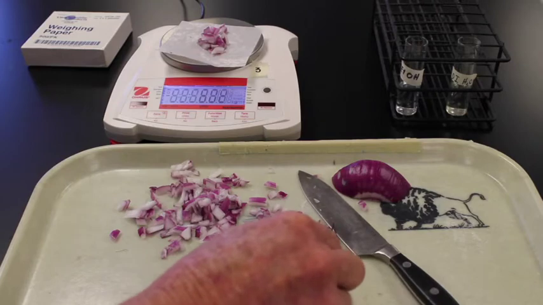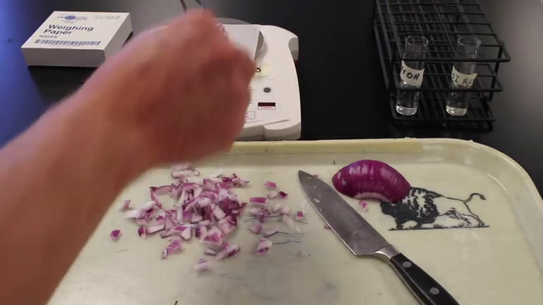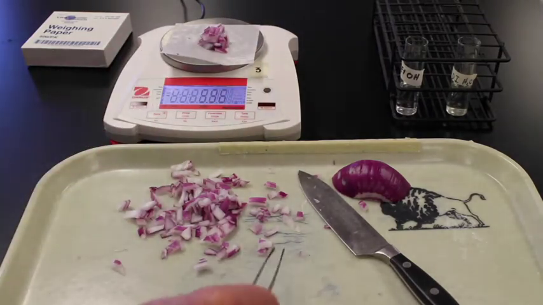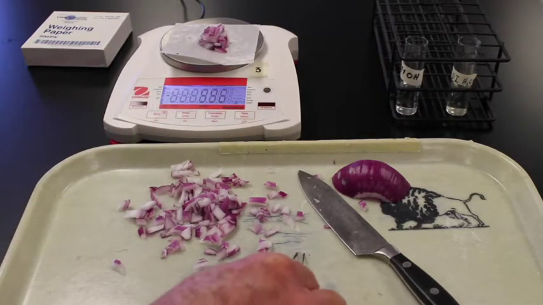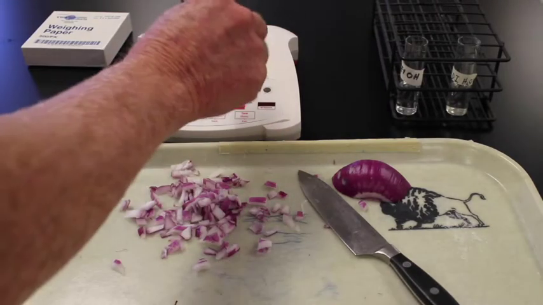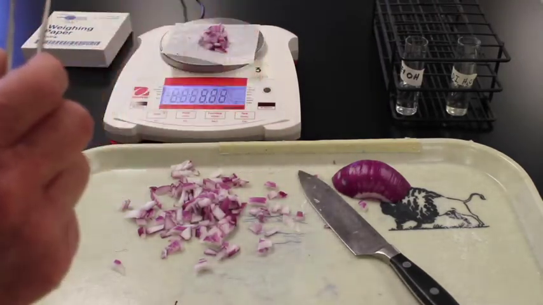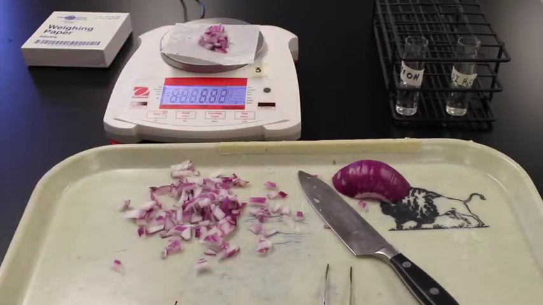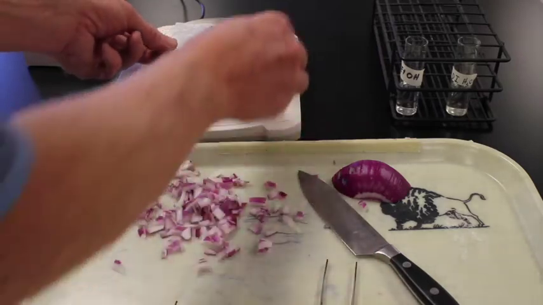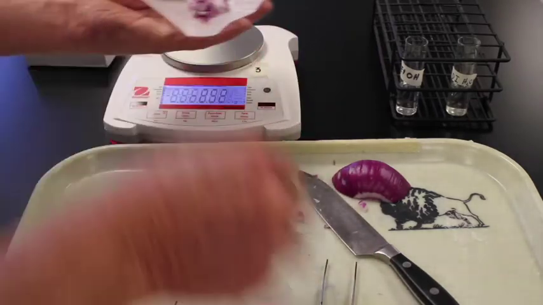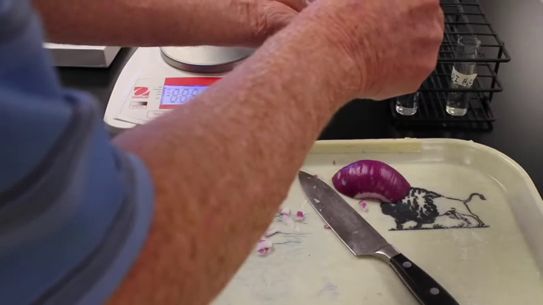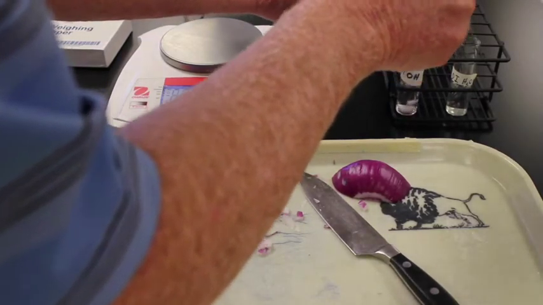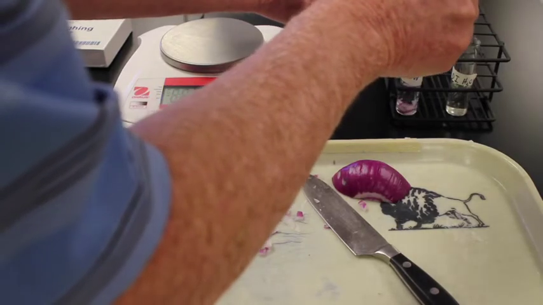Need a really small one then to make sure. Getting exactly 6 is pretty tough. Close enough. We'll go 6.02. I'm going to take all of these then. We'll place them into the vial with the ethanol.